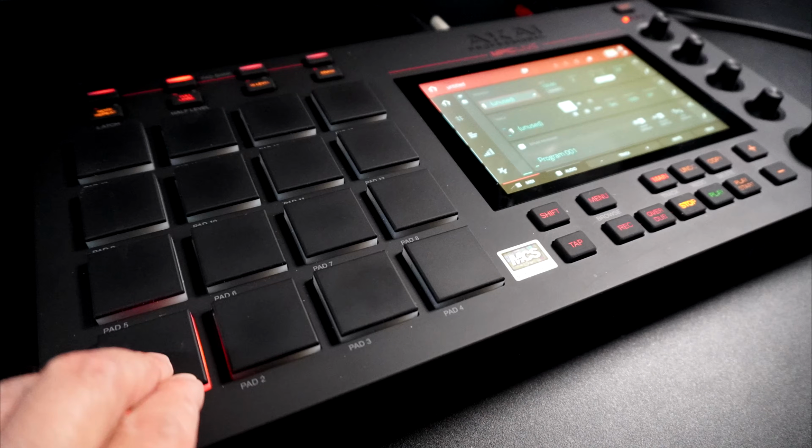Sequencing your instrument chops is an important feature of the MPC Live, and in this video, I'm going to go ahead, pitch my sample, find a tempo, and sequence some instruments inside the MPC. Check it out.